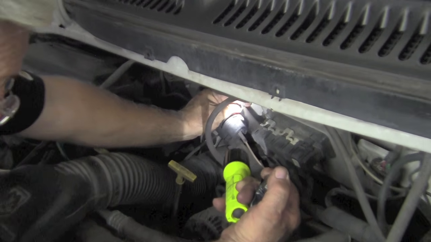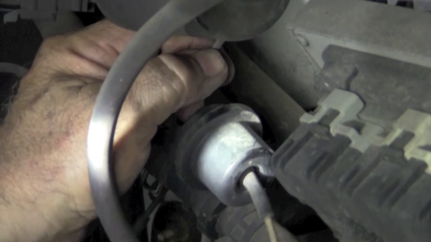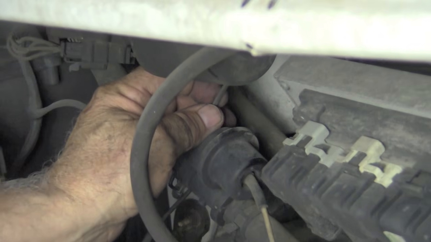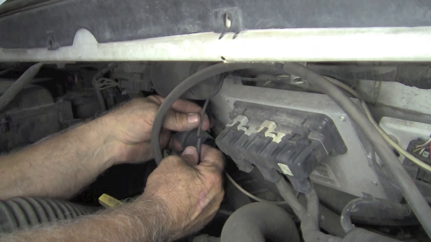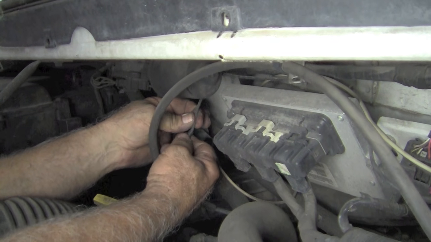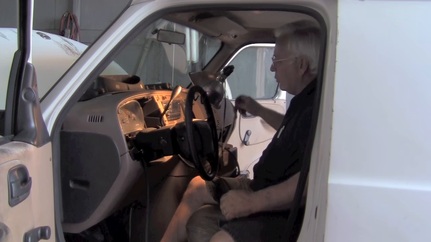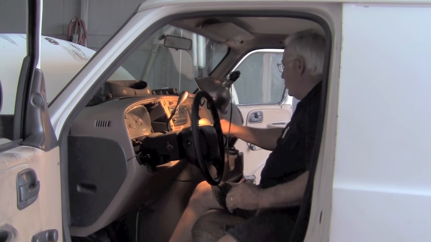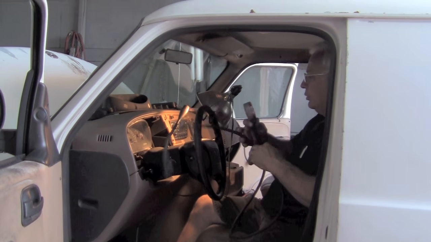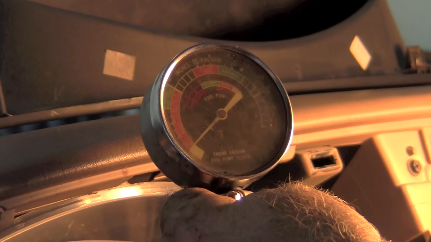I'm going to cut that, splice that together, repair that, and then see if our system works. So we're going to snip that, cut the bad section out, put in a piece of vacuum line. Now we're going to go back around to the front, see if we got vacuum now. So I'm going to take my smoke lead out of here, take my vacuum gauge again. So we're plugged right back into the same vacuum line we were before. So this is intake vacuum.